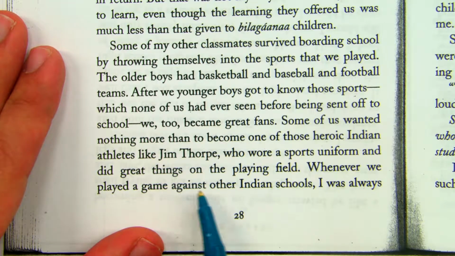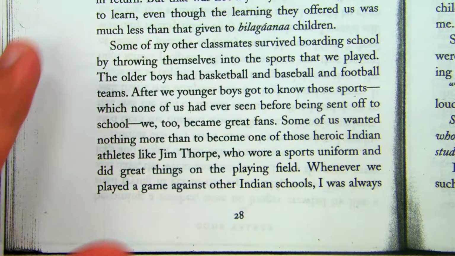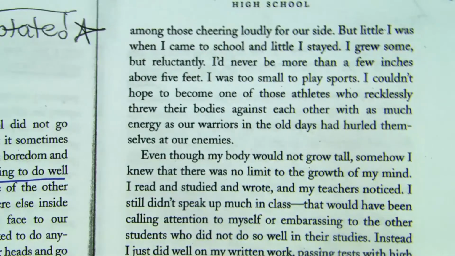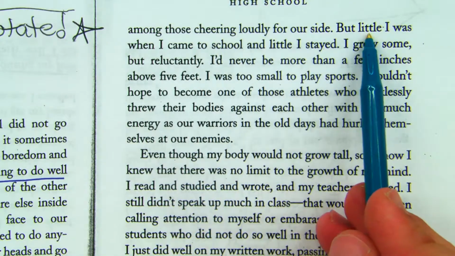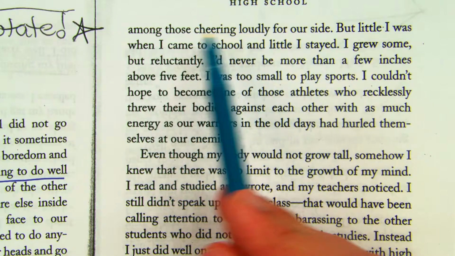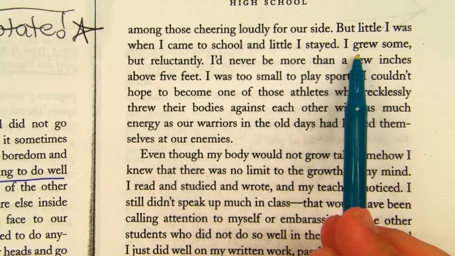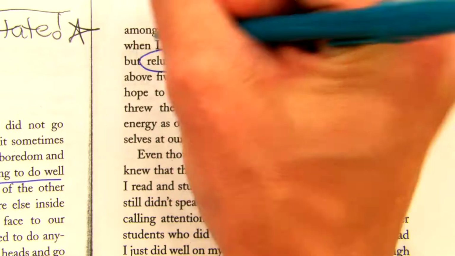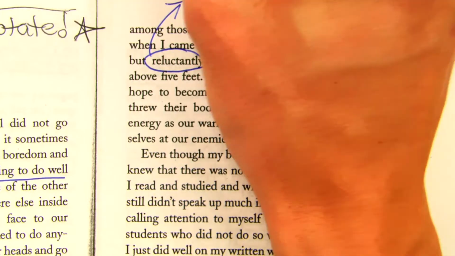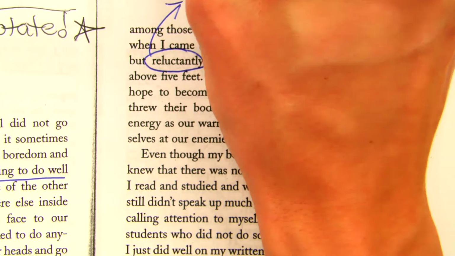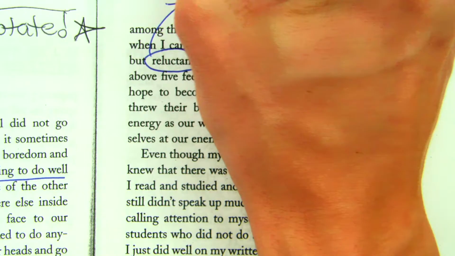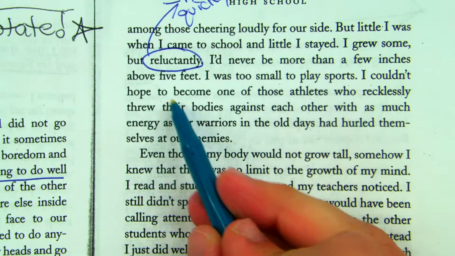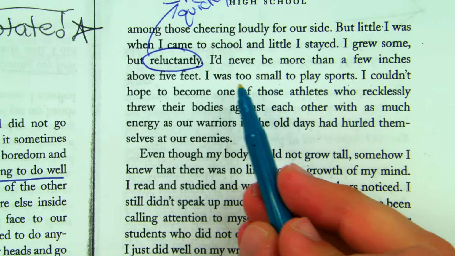Whenever we played a game against other Indian schools, I was always among those cheering loudly for our side. But little I was when I came to school, and little I stayed. I grew some, but reluctantly. That means, like, not quickly. I'd never be more than a few inches above 5 feet. I was too small to play sports.